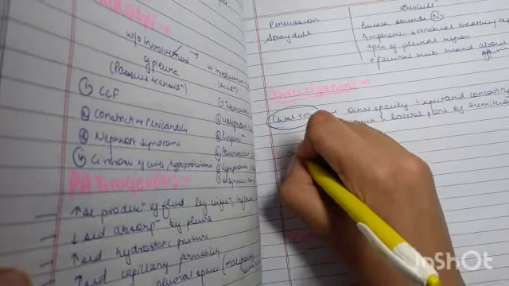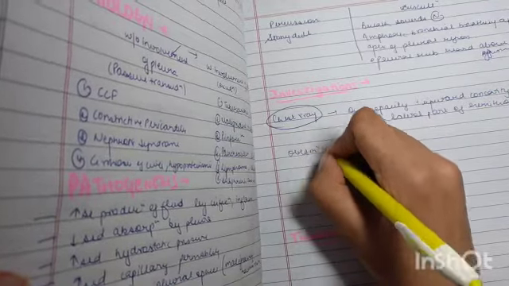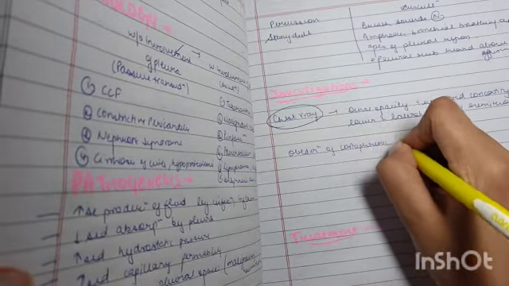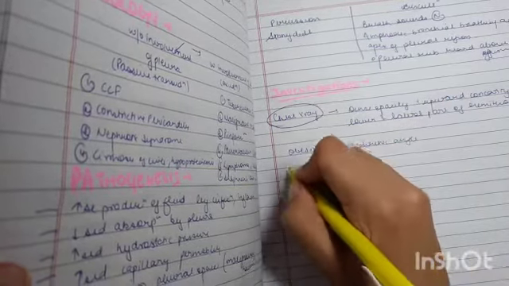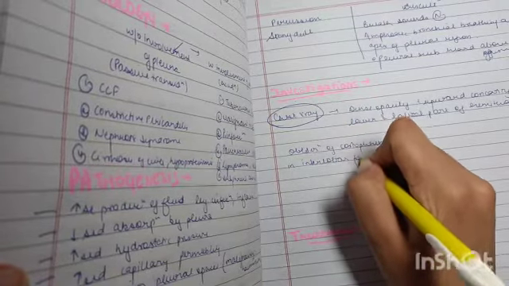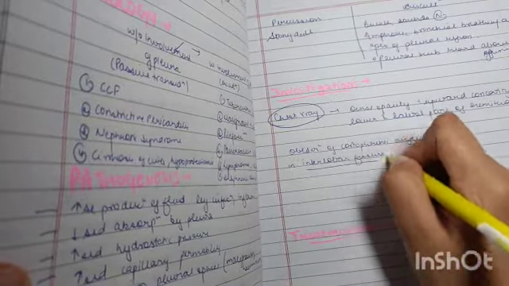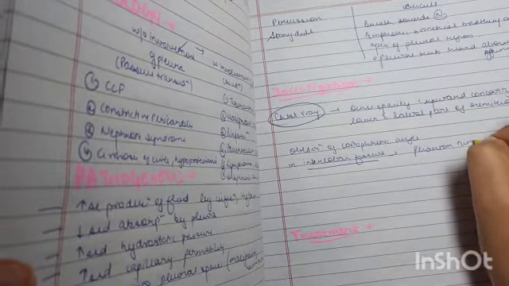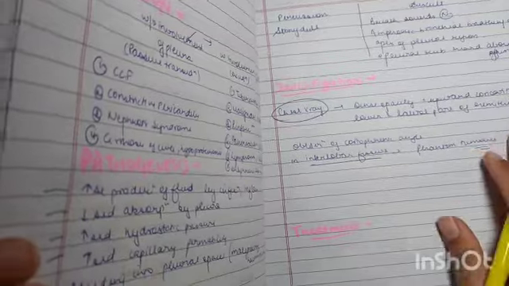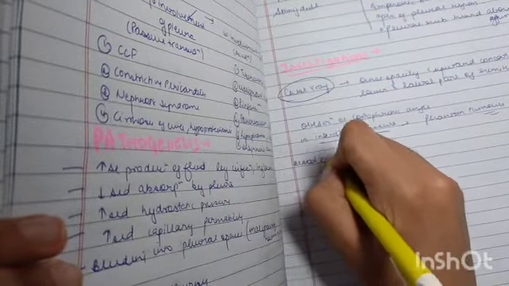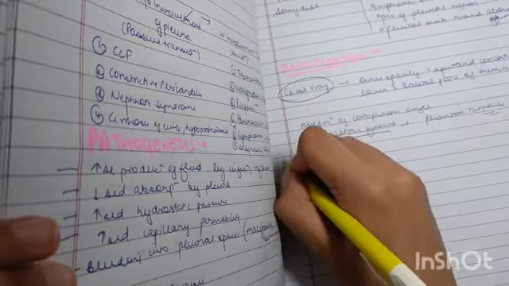Then there will be obliteration of the costophrenic angle. Also, in interlobar fissures, what we will see is phantom tumors.